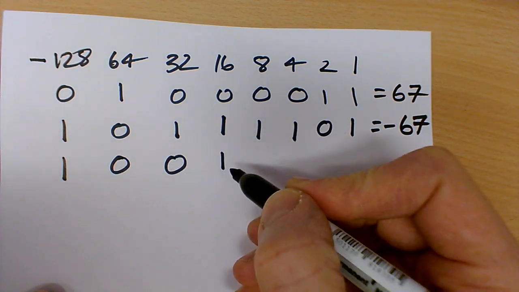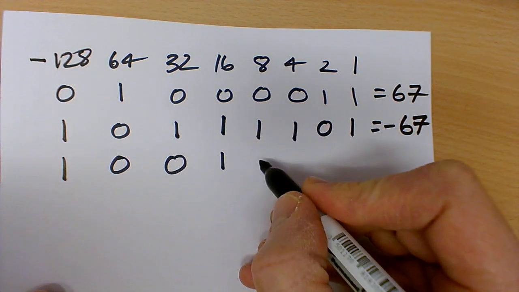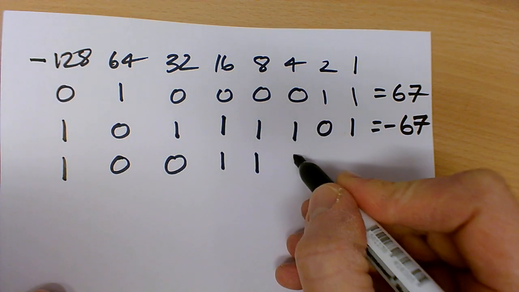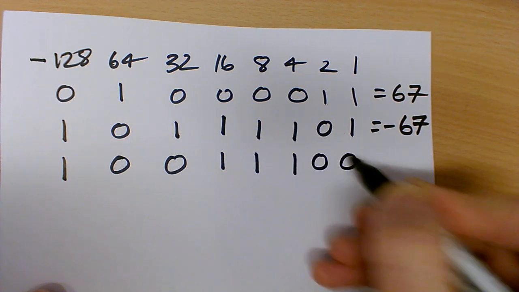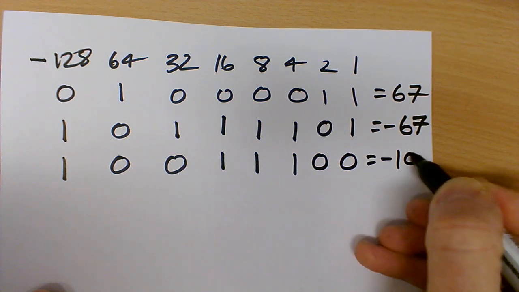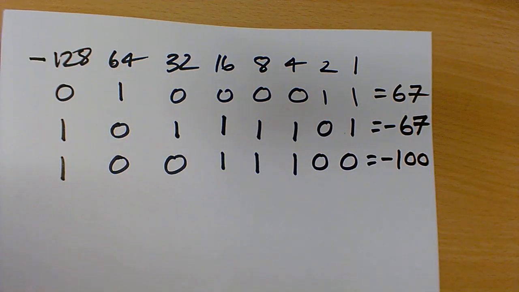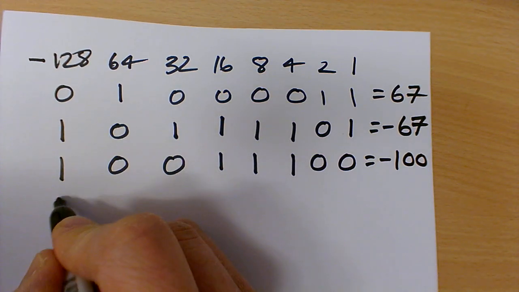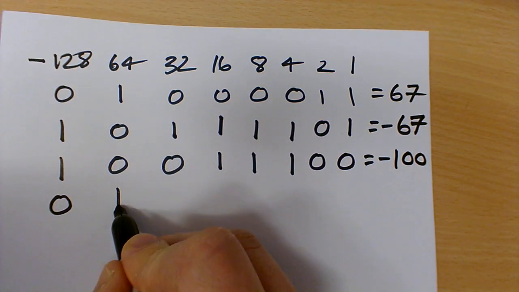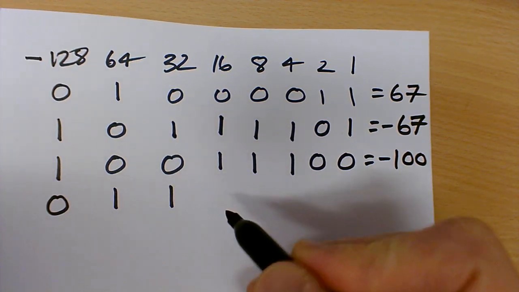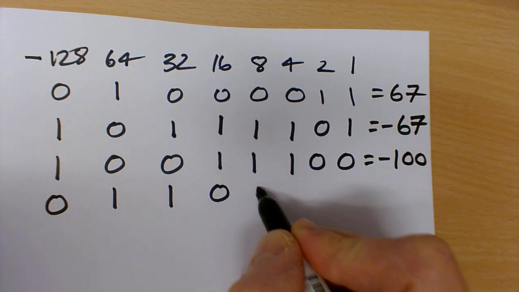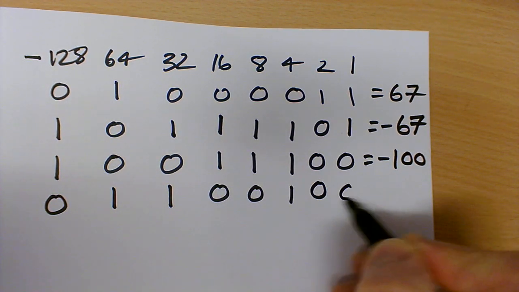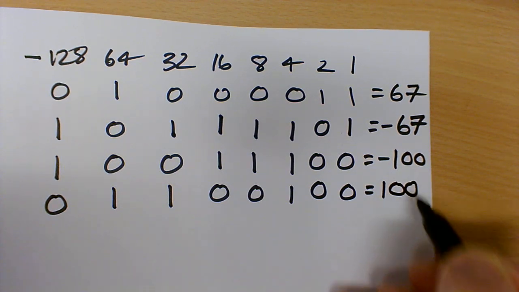That'll take me to negative 112, negative 104, negative 100. Okay, now a positive number. I'll go for positive 100. I don't want to start with that. Just 64 plus 32 makes 96. Plus 4 makes 100. Okay, easy.